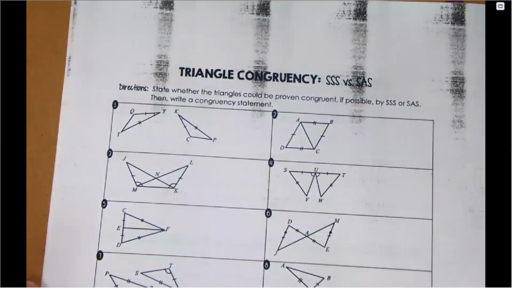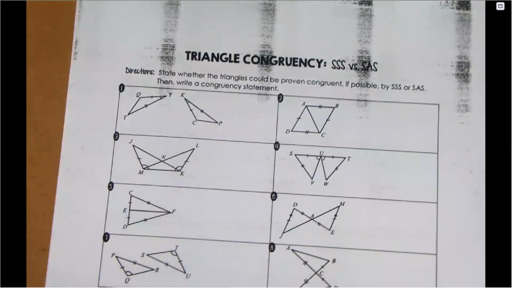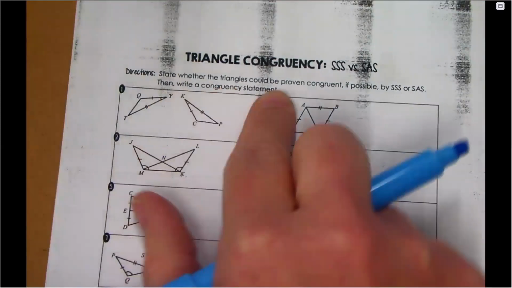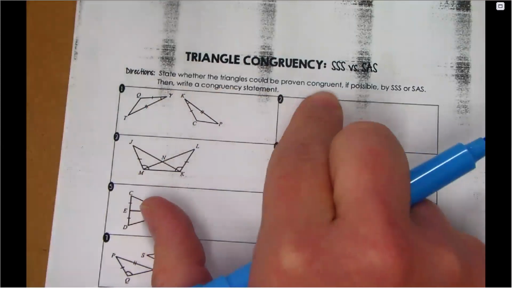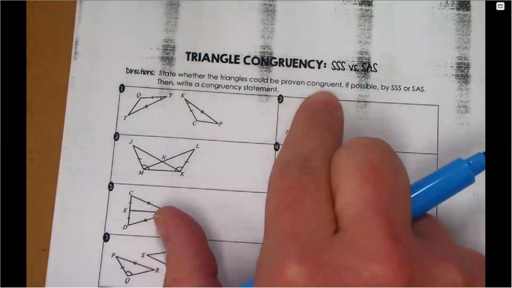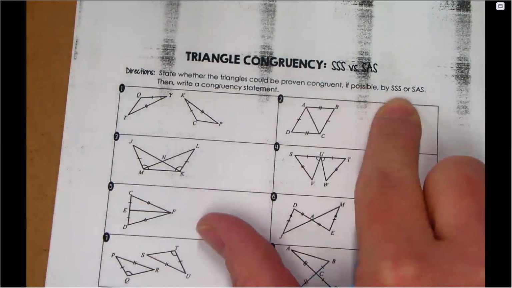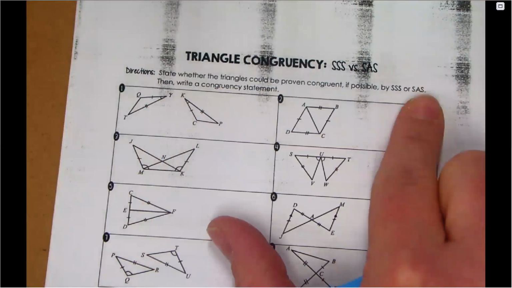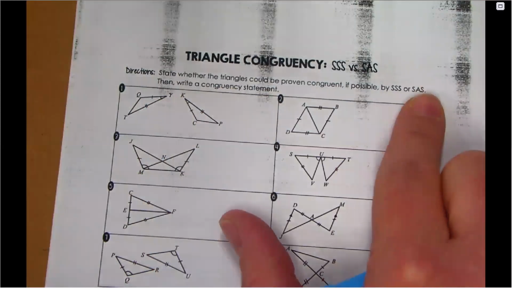Okay, y'all. Let's look. Now, some of this I'm going to let you do on your own, but I want to at least get you started. So these already have the markings for you. The only thing that you have to do is look at what they have marked and decide what it's going to be. It tells you, state whether the triangles could be proven congruent. Some of them may not be. If you have decided yes, the hash marks prove that it's congruent, then you decide whether it's by side, side, side, or side, angle, side. Again, we're still only using these 2. We'll add the other 2 in on Friday. Then write a congruency statement.